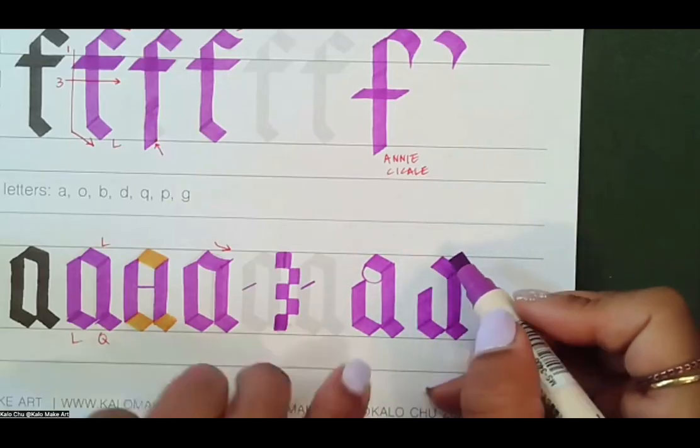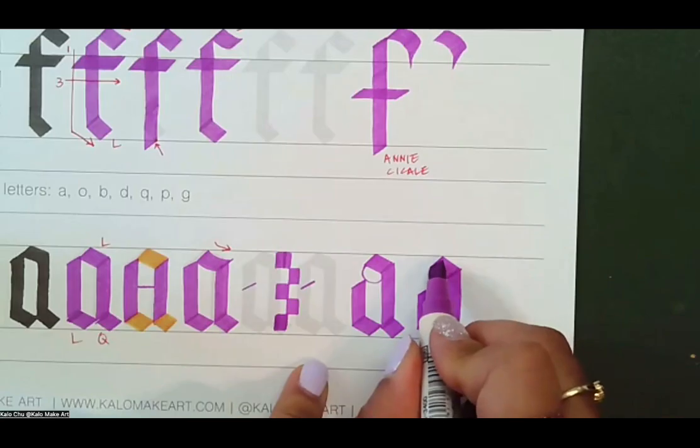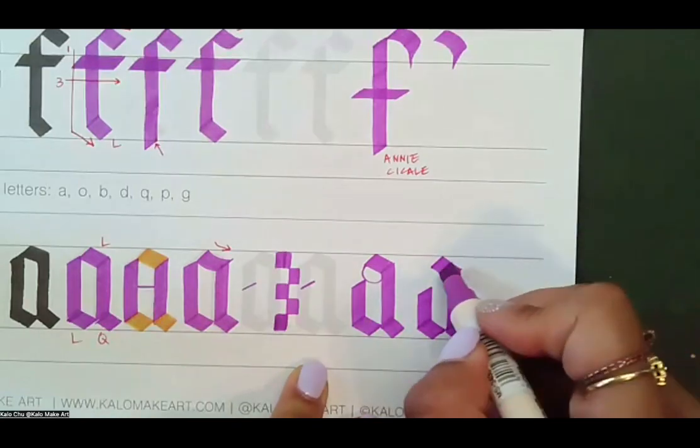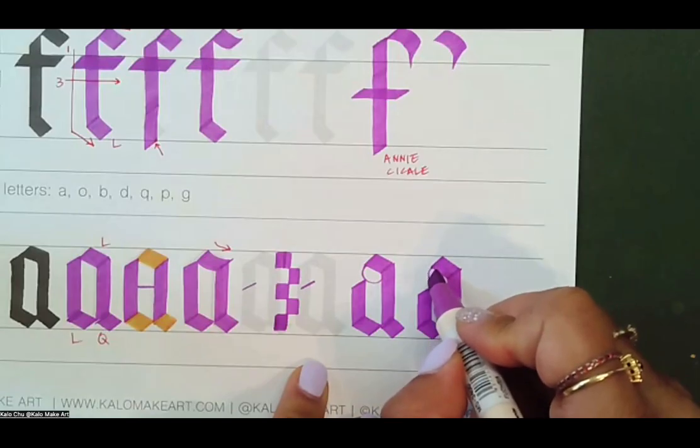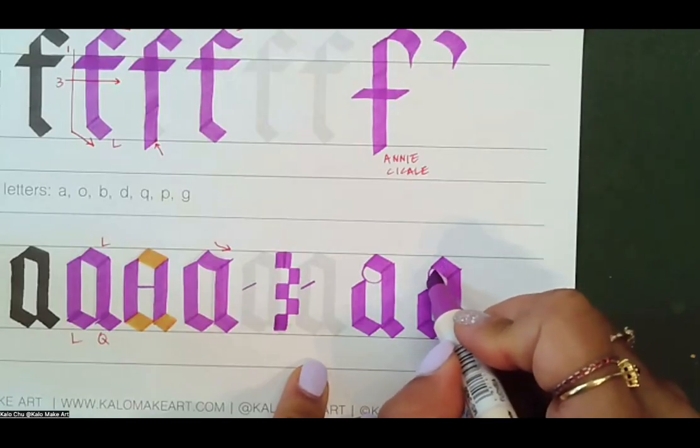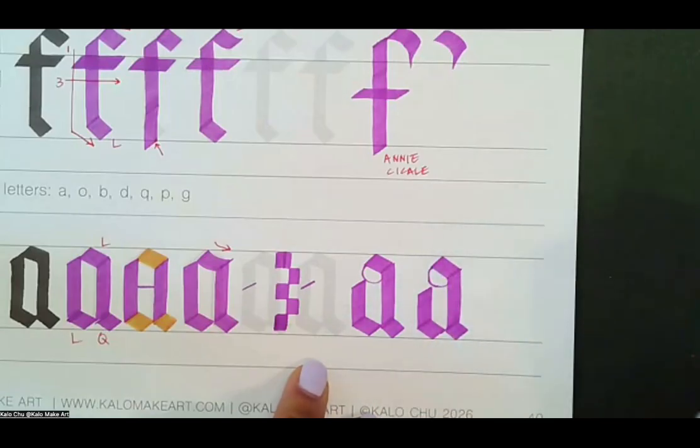You use the tip of your left corner, starting at this corner, okay? Then you roll this circle, outline this circle shape into here.